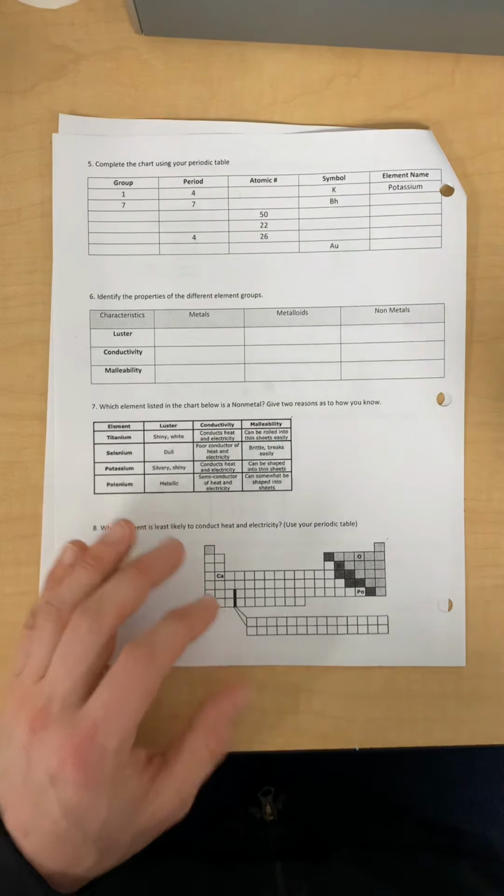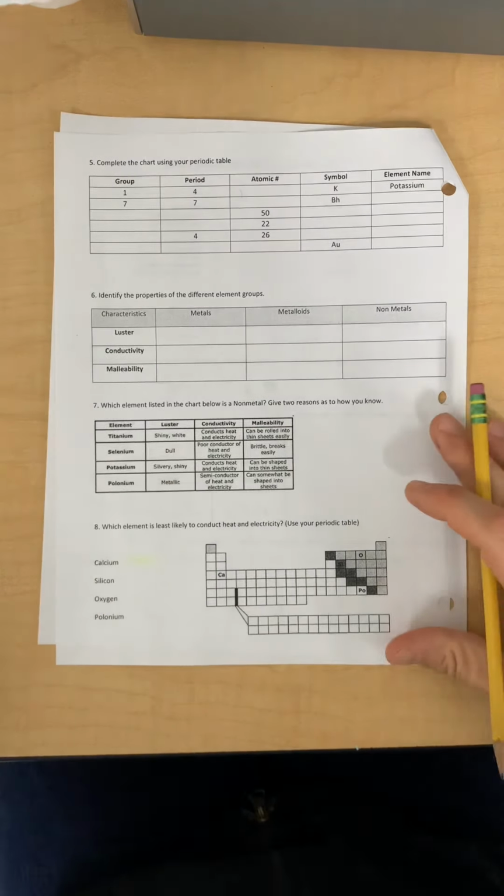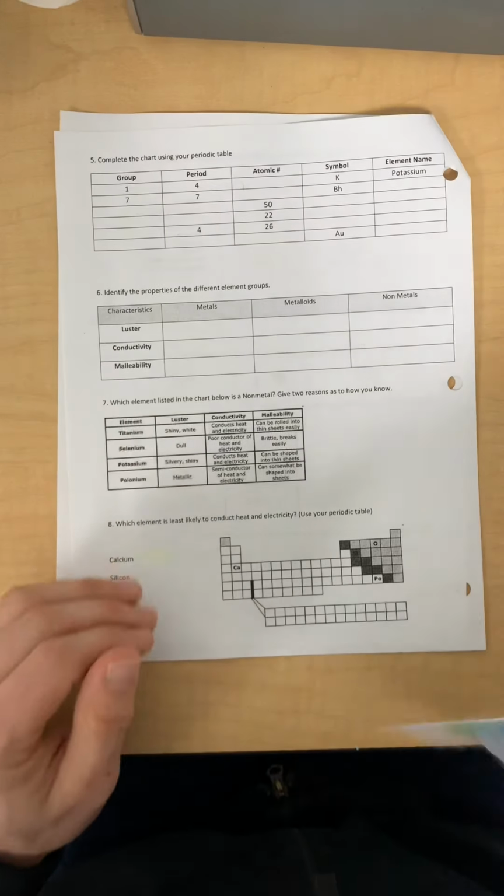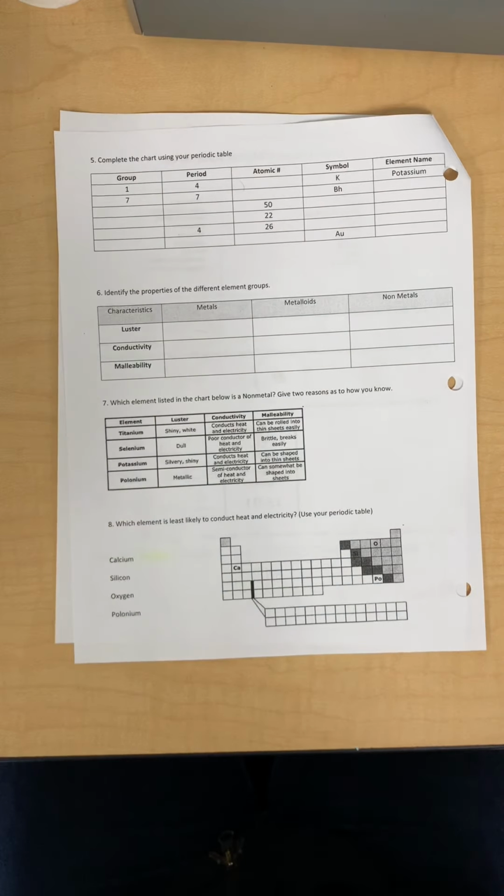Hey everyone, I want to cover 6, 7, and 8 in this one. Hopefully everything stays on the screen this time. All right, let's start with the basics.